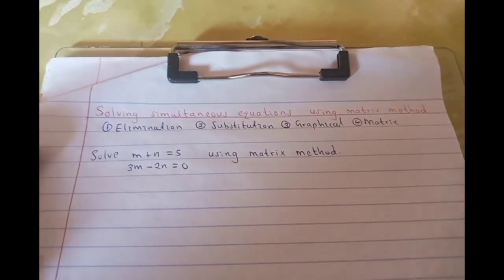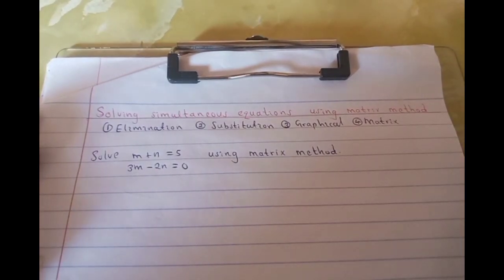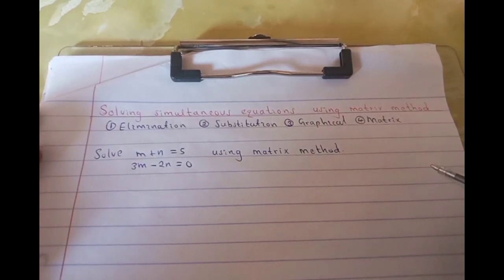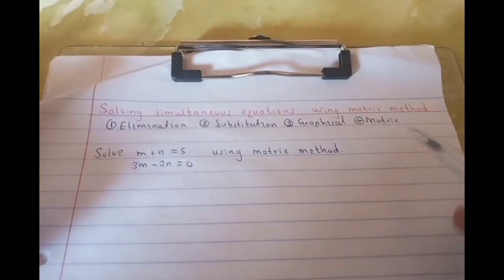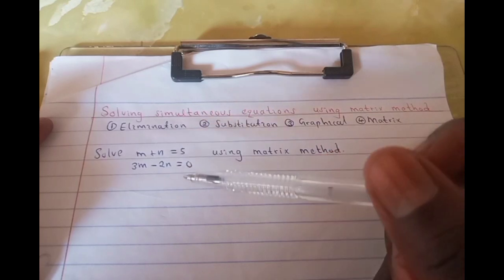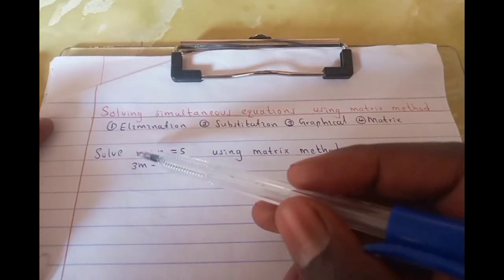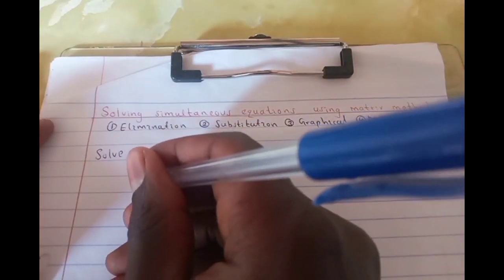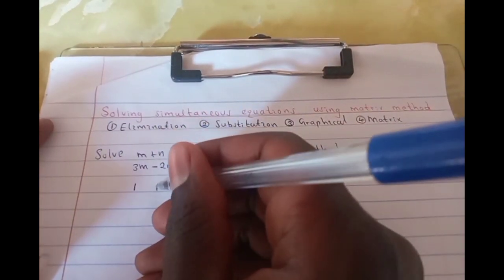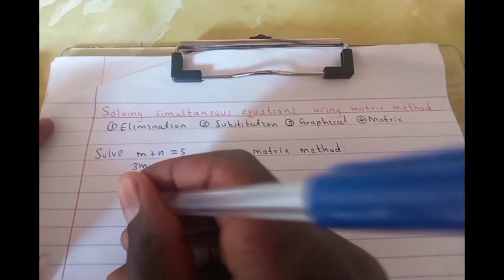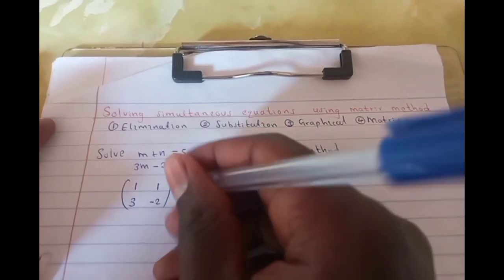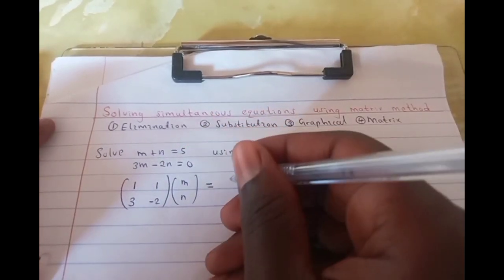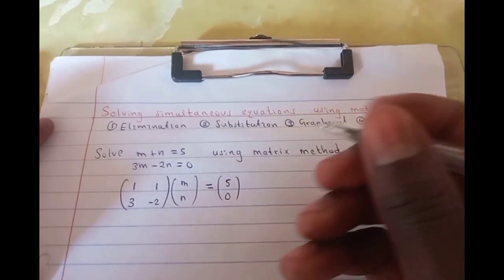The first thing that you should do is to change the equations into a matrix equation. How do we change the given linear equations into a matrix equation? We will take the coefficients of m and n and write them in matrix form. The coefficient of m here is 1. The coefficient of n here is 1. The coefficient of m here is 3. And the coefficient of n here is negative 2. And then we include m, n is equal to 5, 0. You write this one too in matrix form.